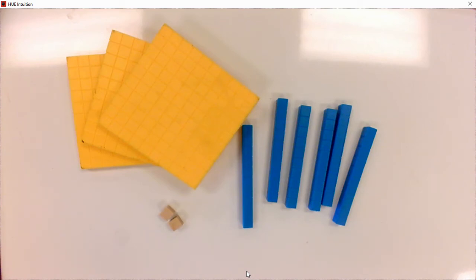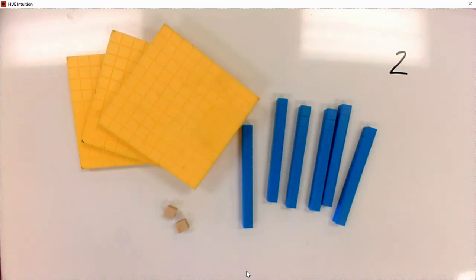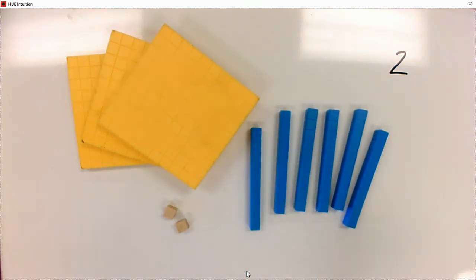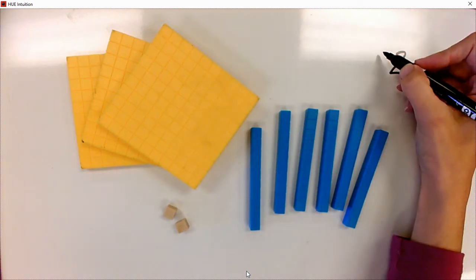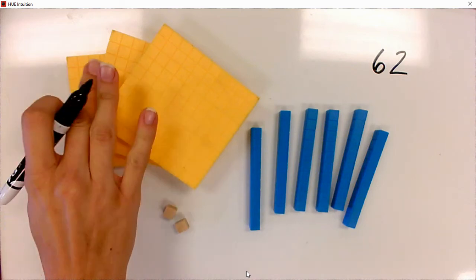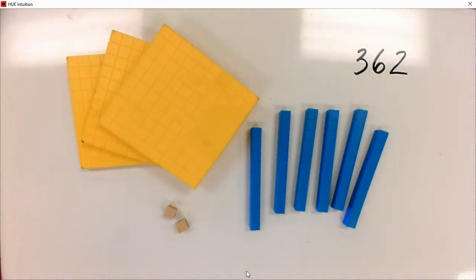Well, let's take a look at how many of each type of block I have. I'm going to start by looking at the ones. I see that I have 2 ones, so I'm going to put a 2 in the ones place. Now let's see how many tens I have. 1, 2, 3, 4, 5, 6. 6 tens, so I'll put a 6 in the tens place. That's to the left of the ones. And 1, 2, 3 hundreds, so I have a 3 in the hundreds place. This is the number 362.